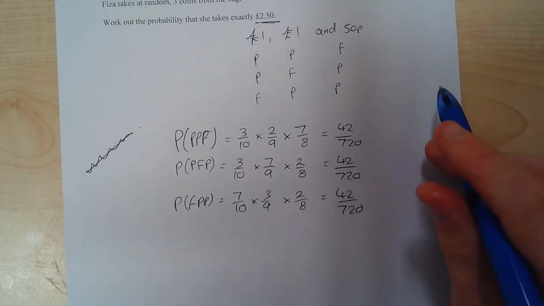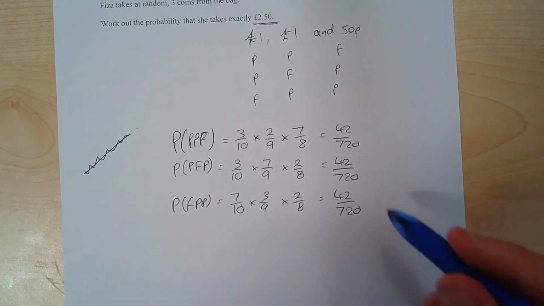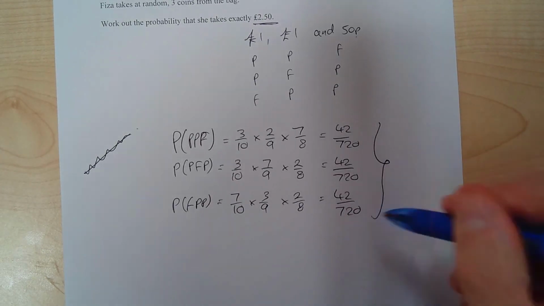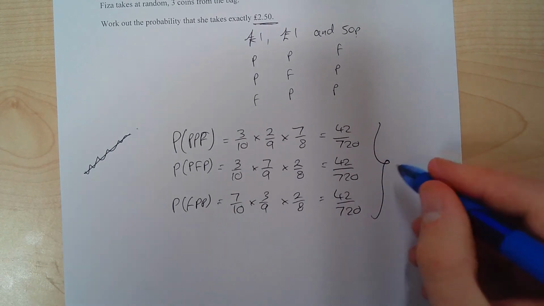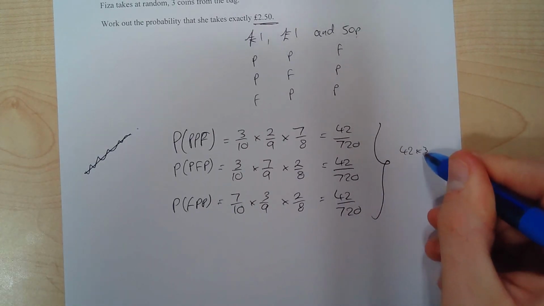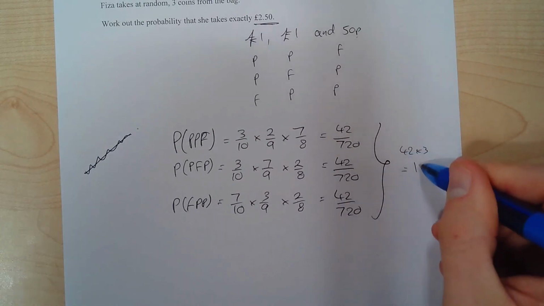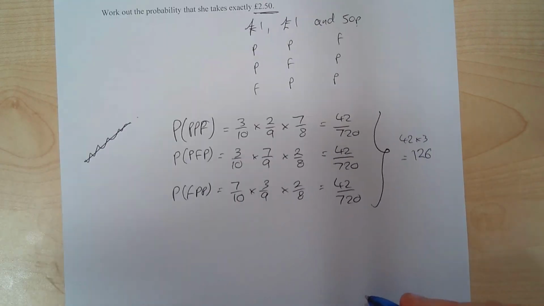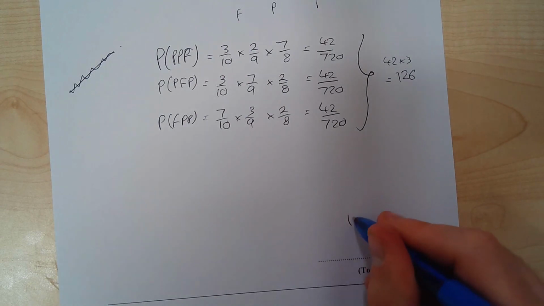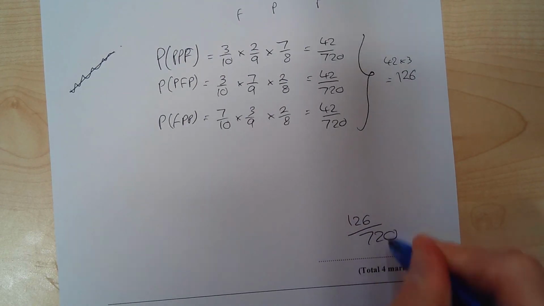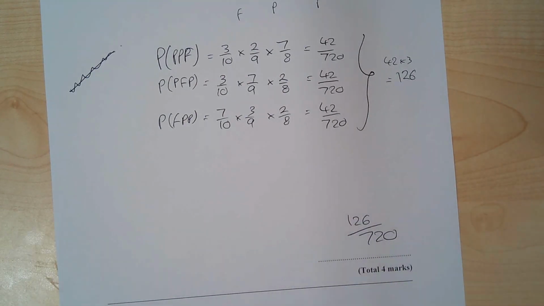So actually I can say the probability of getting exactly £2.50 is any of these three options. So if I add these together, 42 times 3 is 100, no it's not, yeah, 126. So my final answer is 126 out of 720. Okay, thank you.